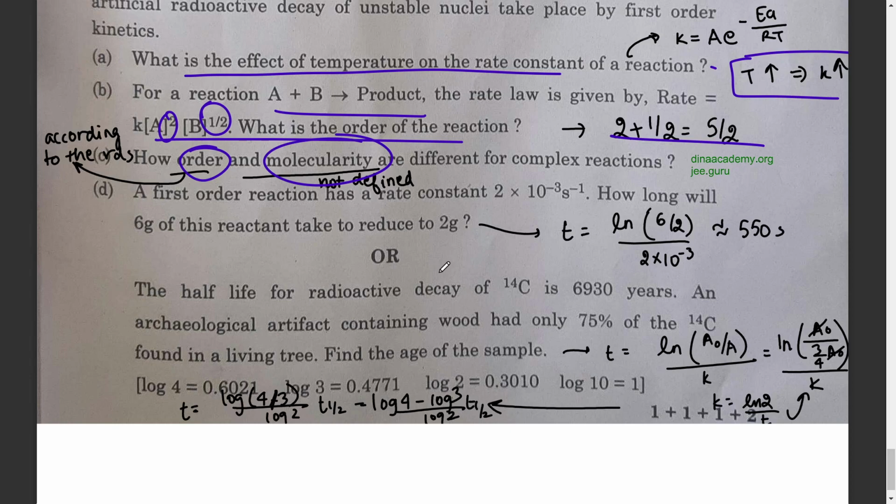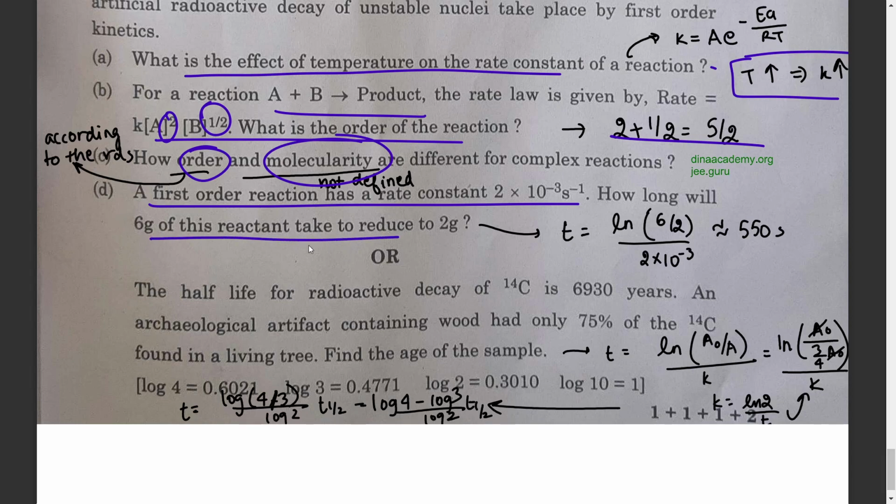The last part of this question, again, 2 alternatives. The first one is a first order reaction has a rate constant. This is this. How long will 6 gram of this reactant take to reduce to 2 grams? So you can write this a bit more extensively. A naught by A divided by K. This is the time required.